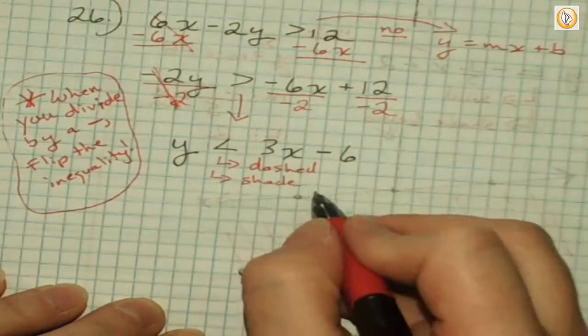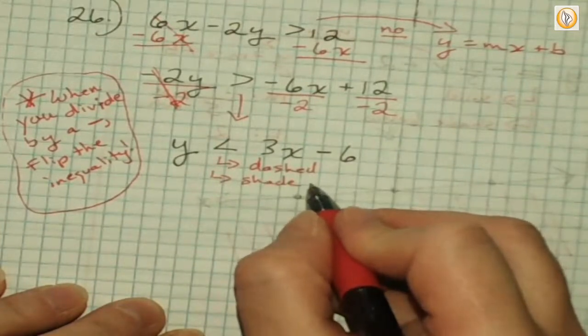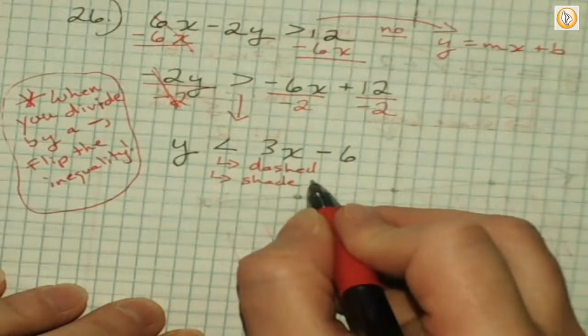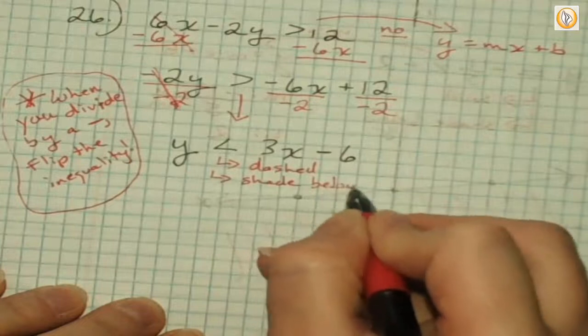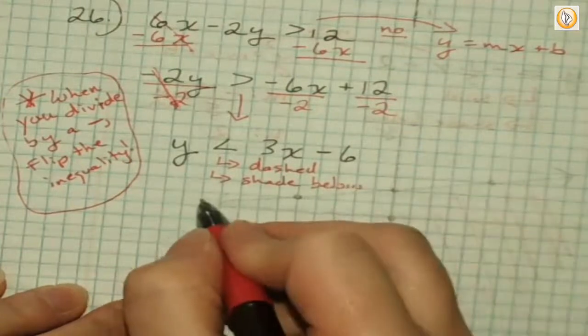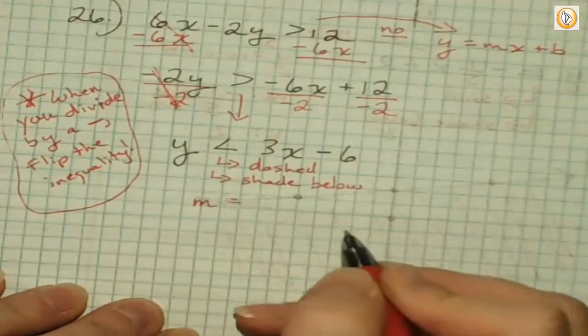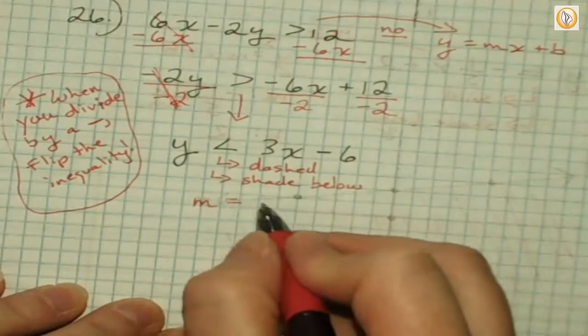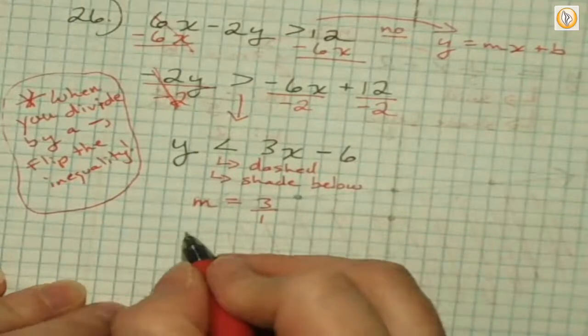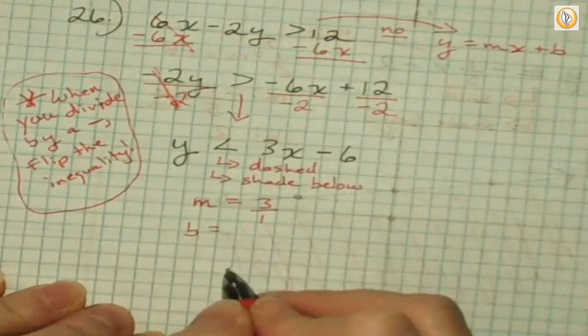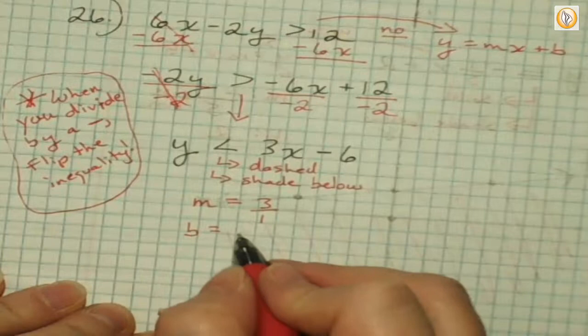Emily? That's right. If it's less than, we shade below. Our slope is what, Cecilia? 3/1. Very good, 3/1. And our y-intercept is what, Gabby?